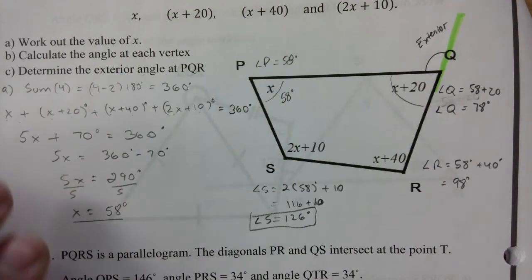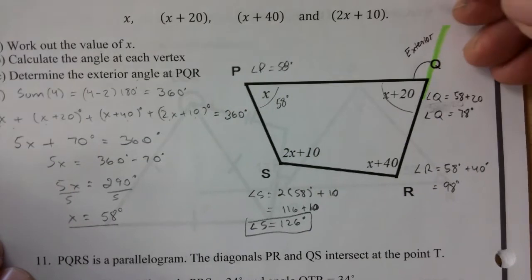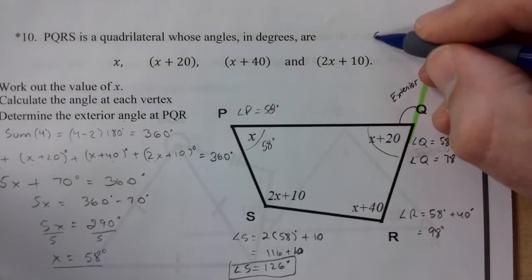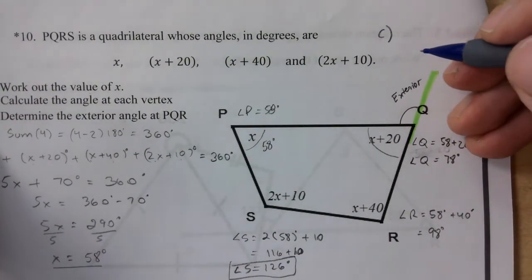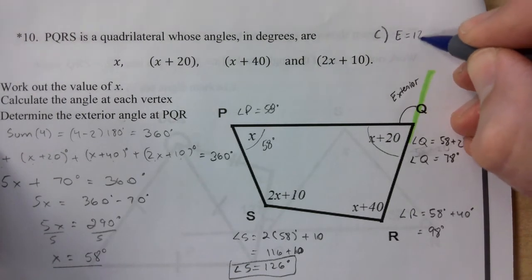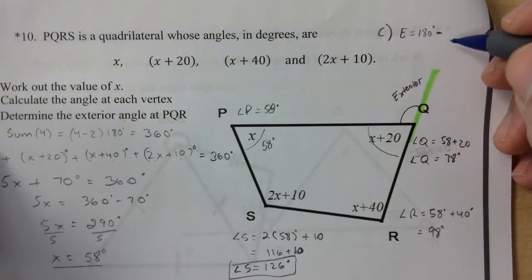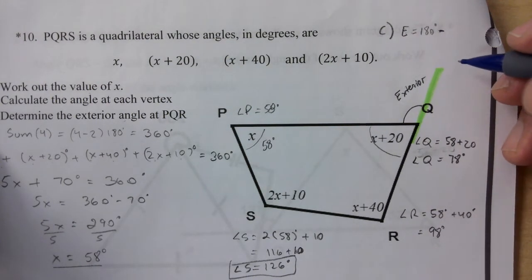So how about this? We answer C up here. The exterior angle there will be 180, you have to use this one. The formula 360 divided by n does not work in this case.